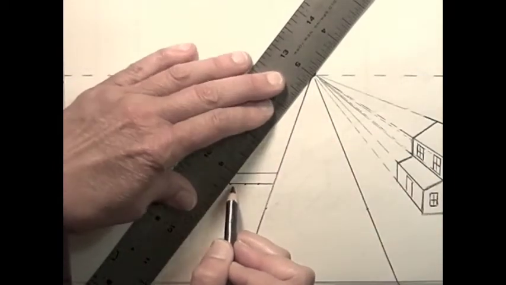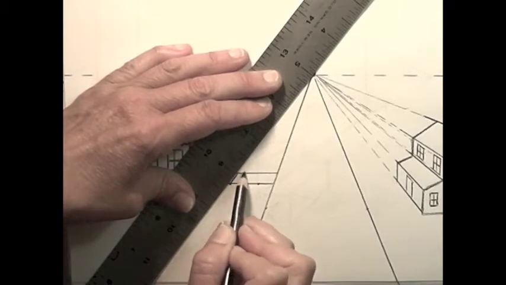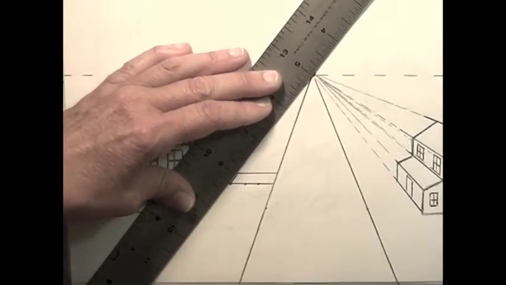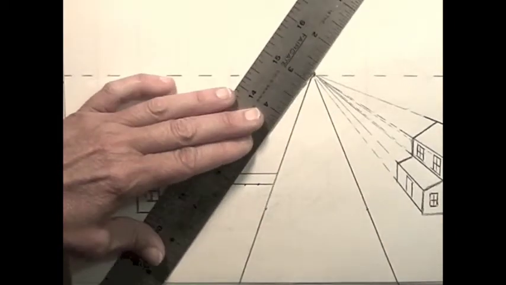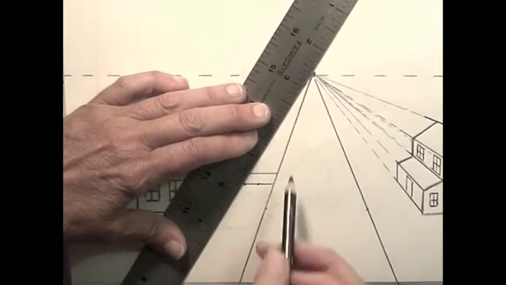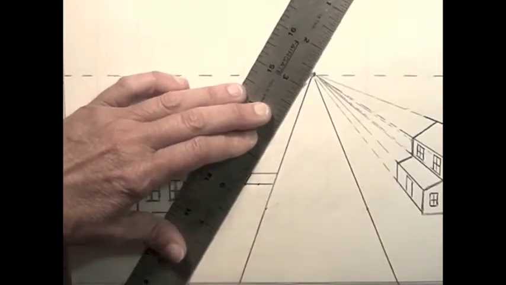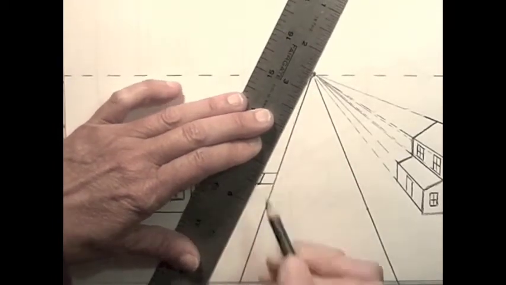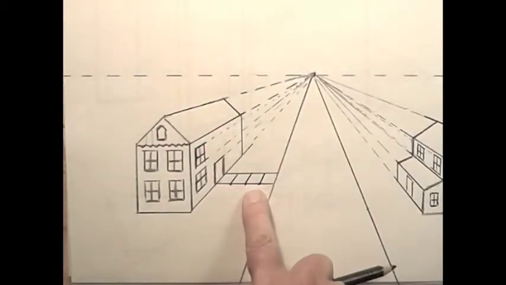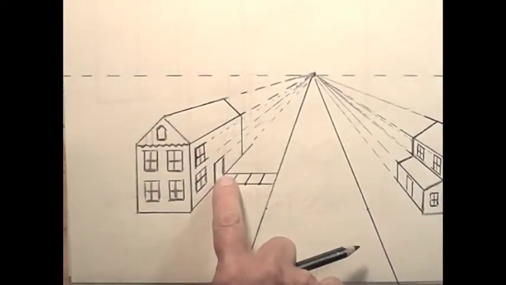So the lines on the sidewalk have to converge with the vanishing point. And as I go from one mark to the other, I make sure that I hold the other end of the ruler on the vanishing point and just let it spin. And see, that makes it look a lot more three-dimensional.